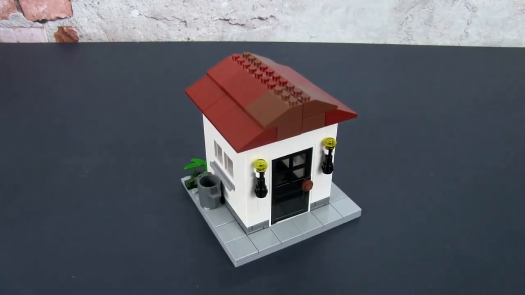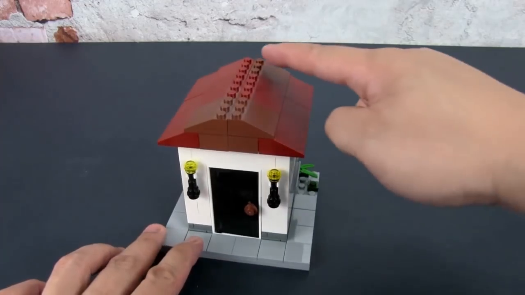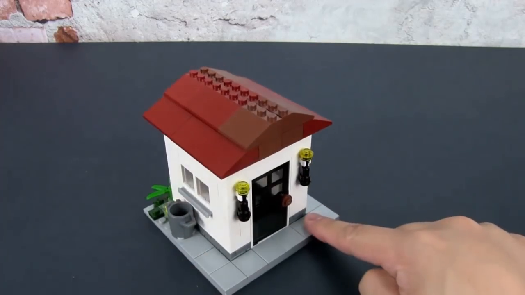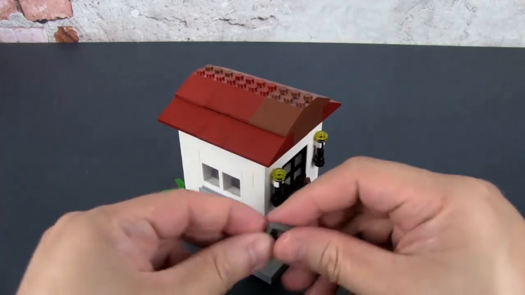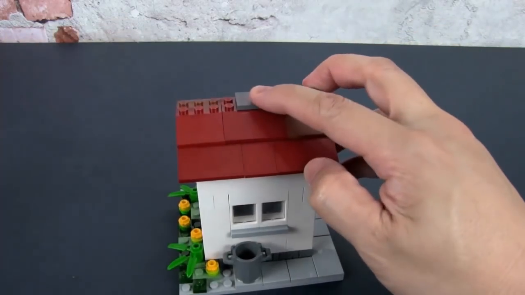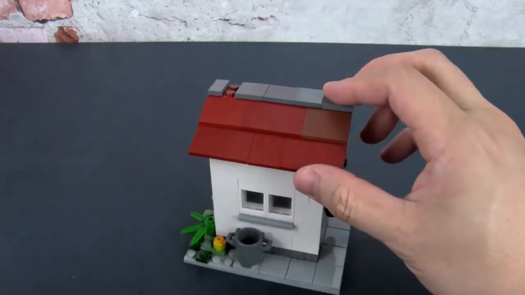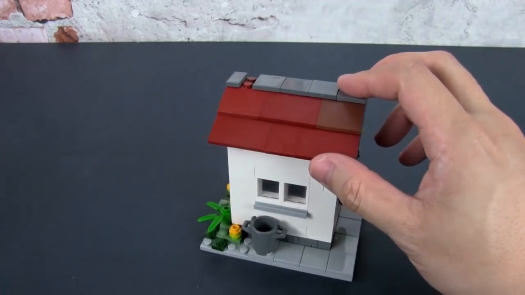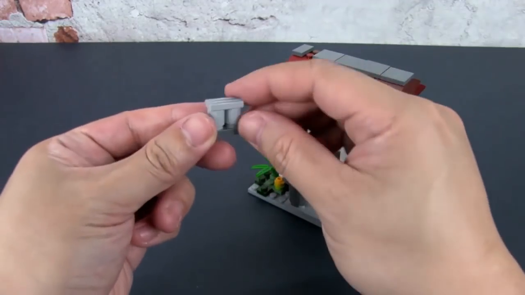Now remember I said all surfaces, so all surfaces includes the top. So notice there are studs there. So I generally always like to cover all studs. So I'm going to use some tiles to cover the studs. Now you could of course use dark red tiles, but I just chose to use dark gray so that's easier to see as well.